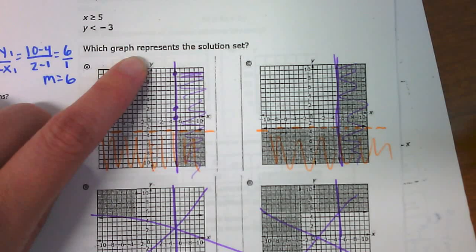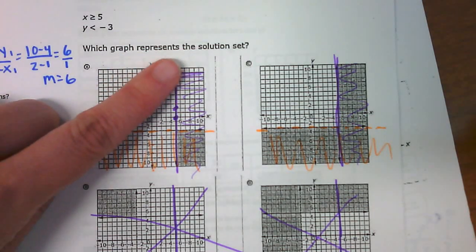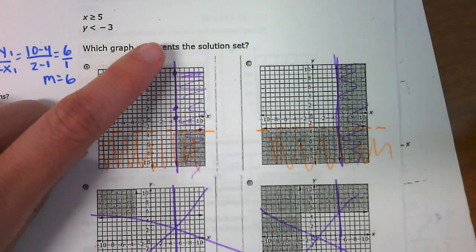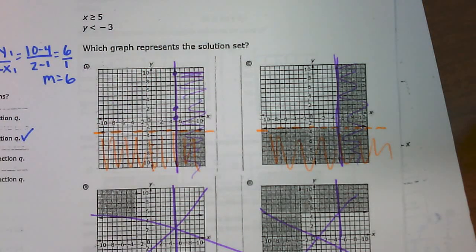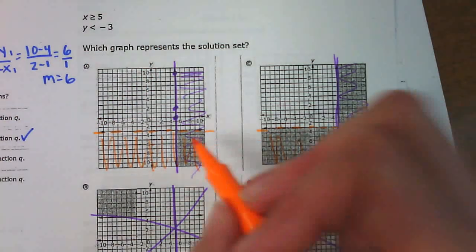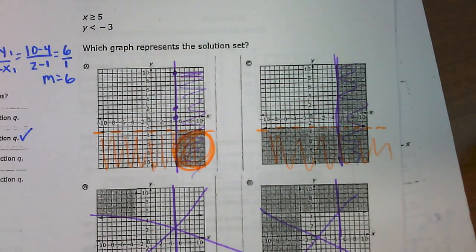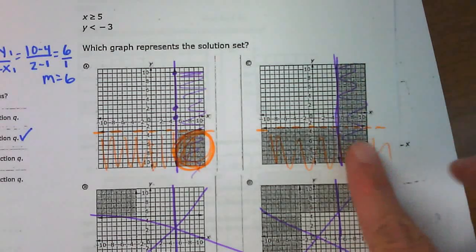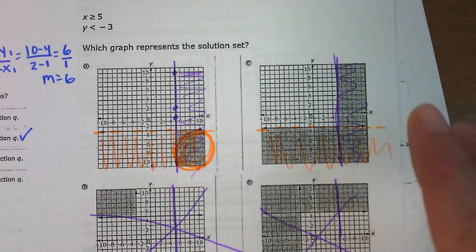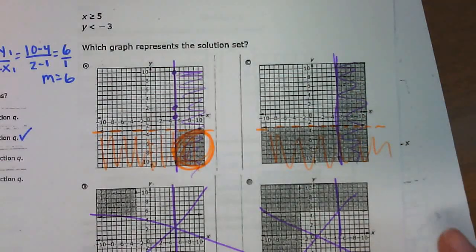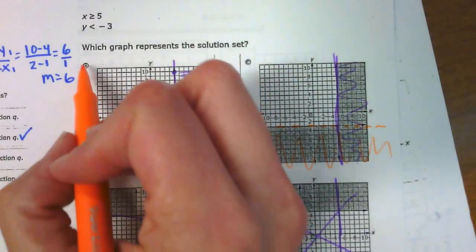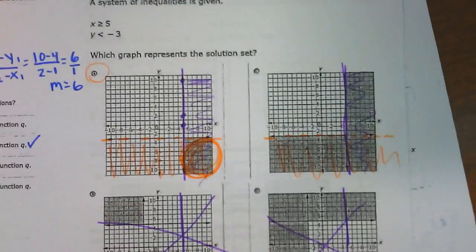Now, it says which graph represents the solution set. The solution set is only where both areas overlap each other and are shaded. So this is the only solution set right here in this quadrant where it's shaded. This one contained all of this shading, but I needed to go back and erase the part that didn't contain both colors. So A is the correct solution.